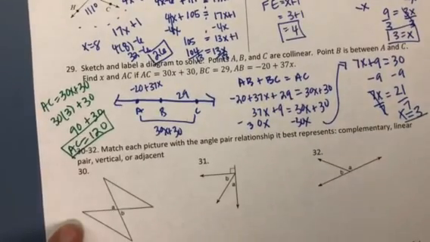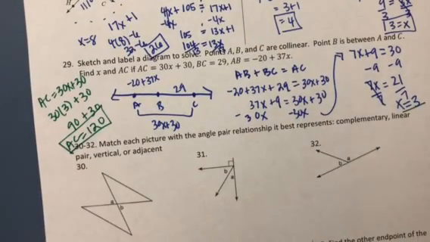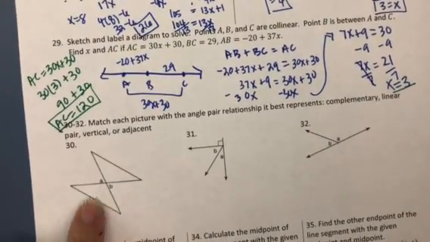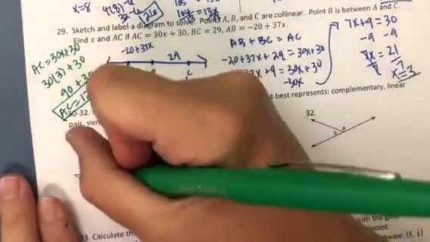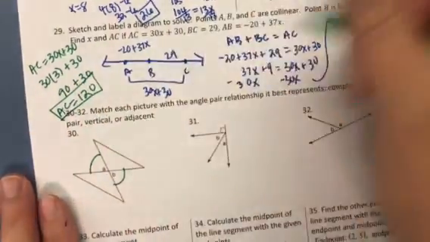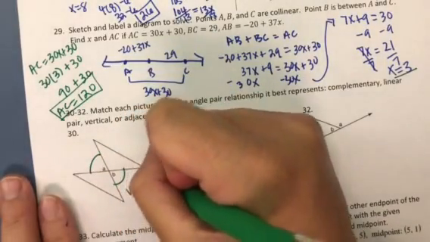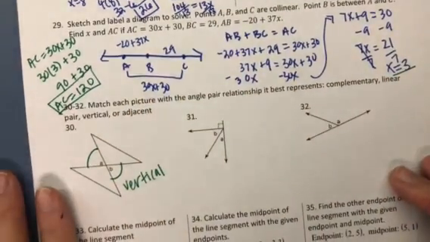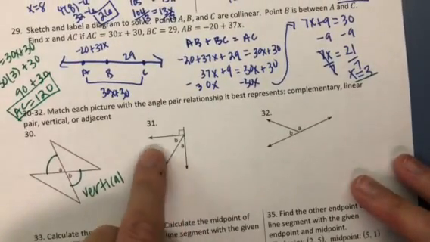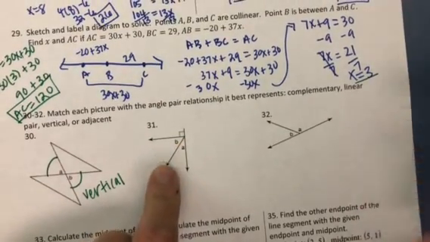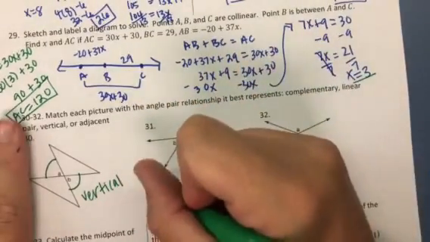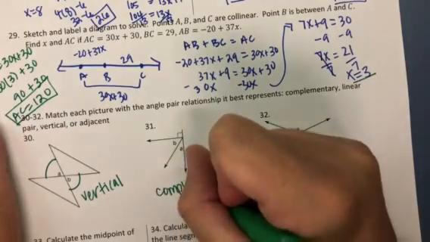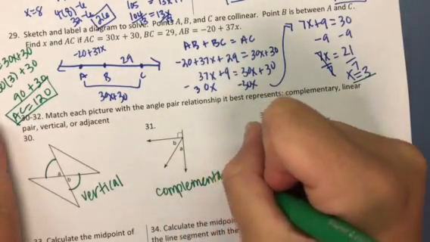All right, let's see. 30 through 32, we are just going to identify these as linear pairs, vertical angles, or adjacent angles. So if I look at where angles A and B are, by definition, these are vertical angles. And remember that vertical angles are congruent. If I look in number 31 at where A and B are located, these are adjacent angles, but a better name for them is complementary, or to even be the best, we could say that they are complementary and adjacent.